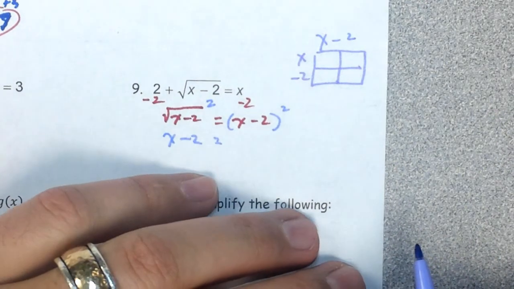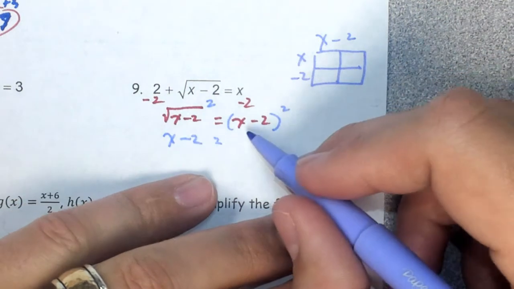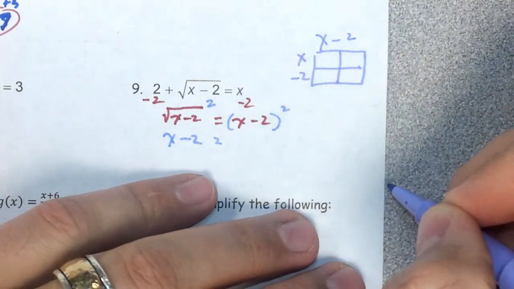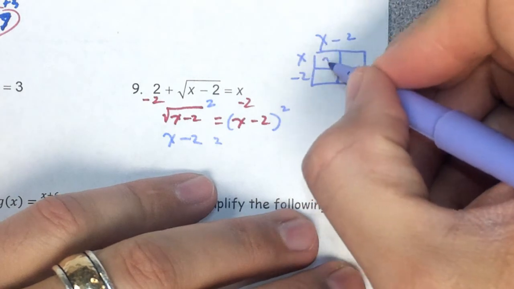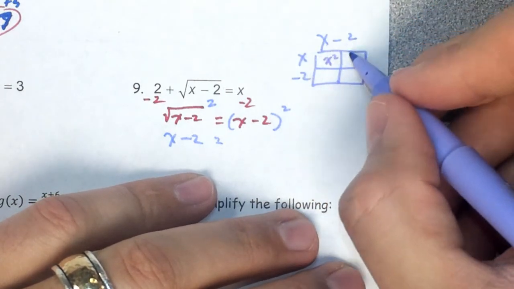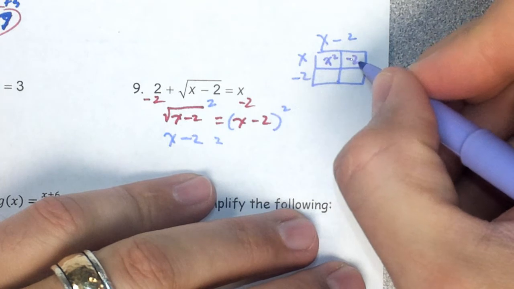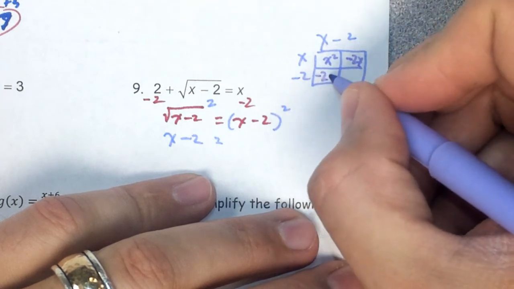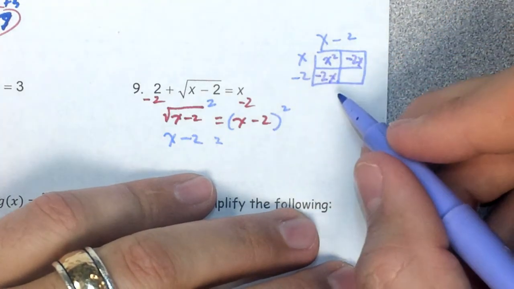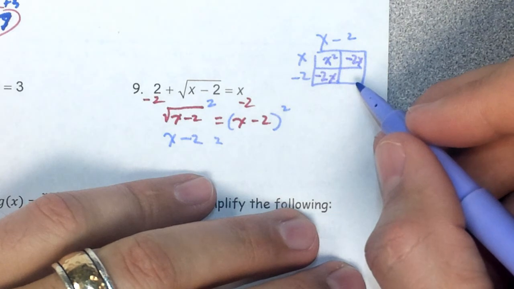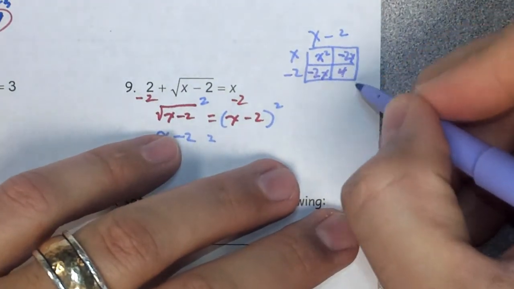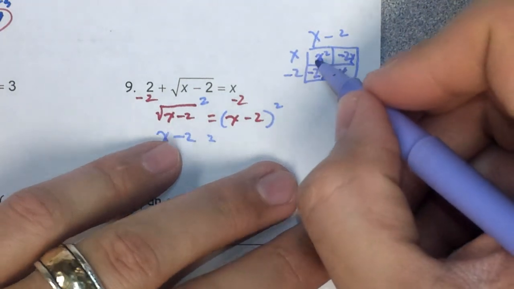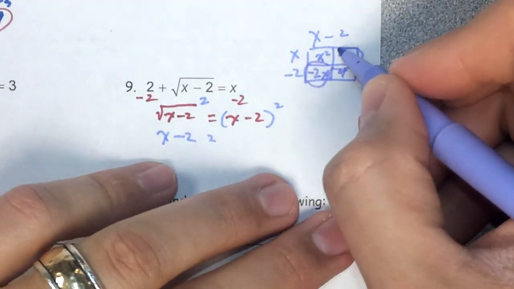That's how we have to do x minus 2 squared. X times x is x squared. X times negative 2 is negative 2x. Negative 2x down here as well. And then for the last box, negative 2 times negative 2. Negative times negative is a positive. That's a positive 4.